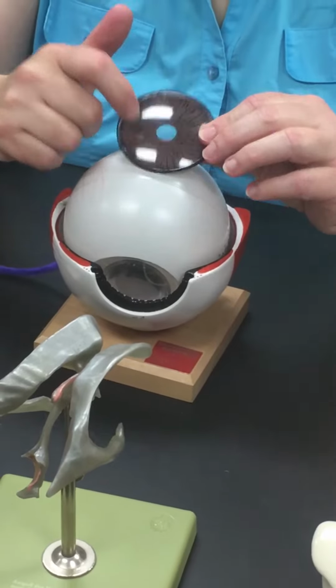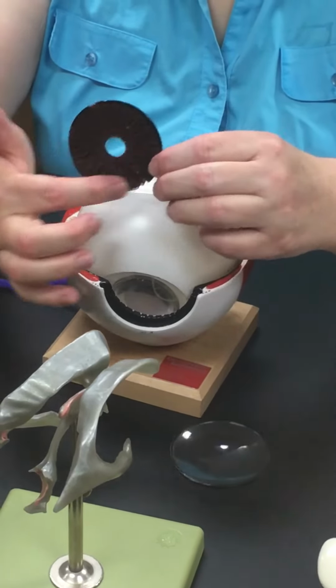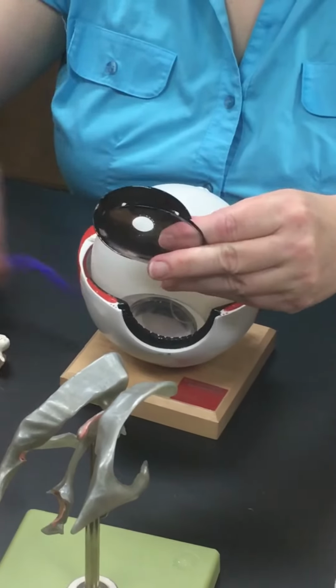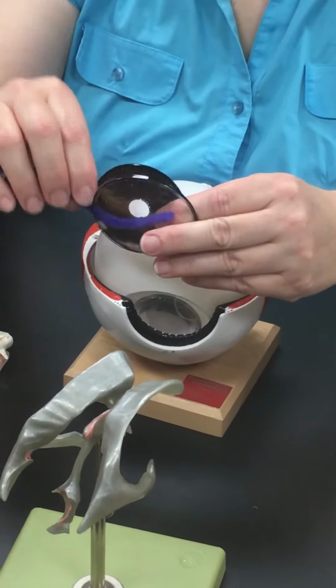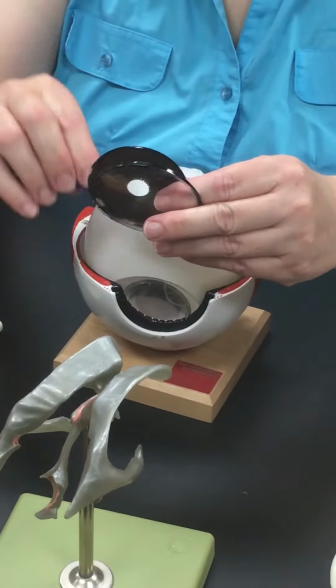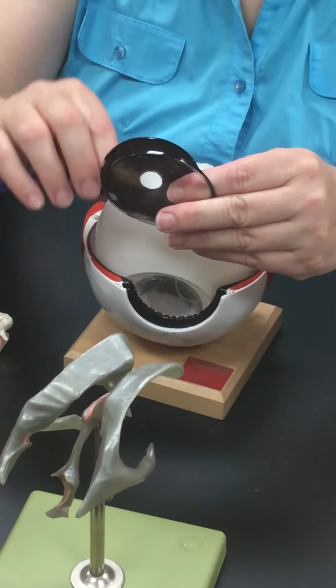What is this thing? Cornea. And what is that? Iris. In the hole? Pupil. So then what is this space? Anterior chamber of the anterior cavity. And what is this space? Posterior chamber of the anterior cavity.